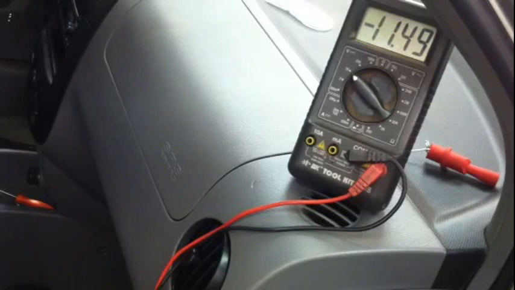Not even losing a full volt right now. And the only reason it's losing that much, less than 1/10 of a volt, is because the motor's deadheading trying to push the window up when it can't go up any further. We'll go back down. It's running on less than 1/4 of a volt. That means you're losing over 11 volts through this switch.